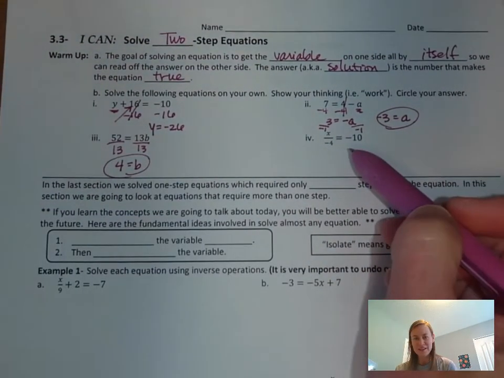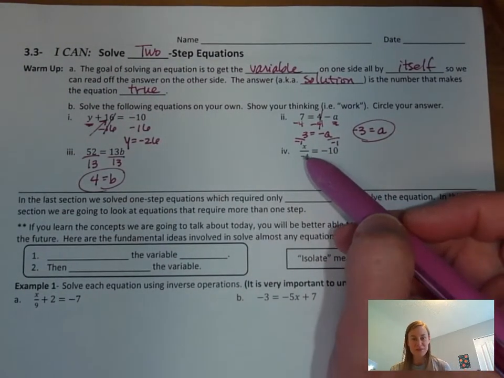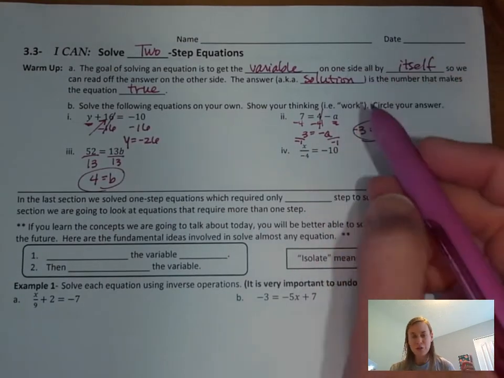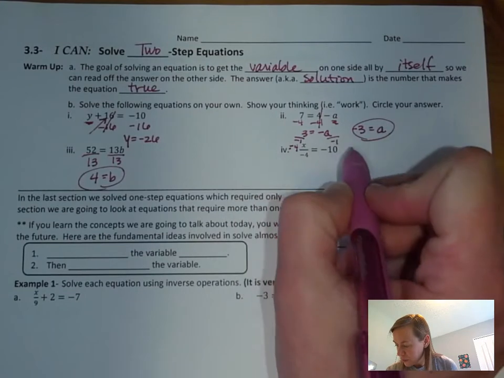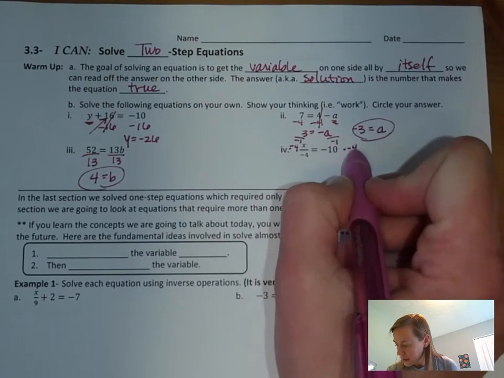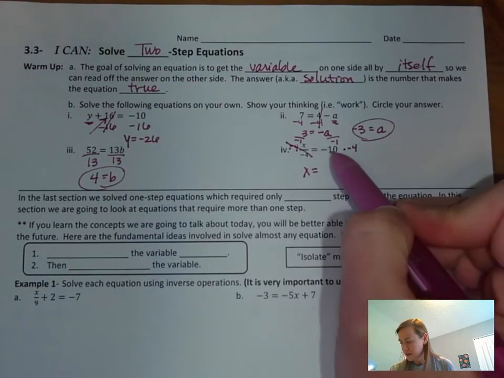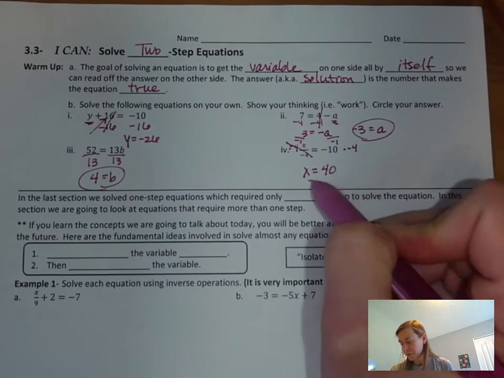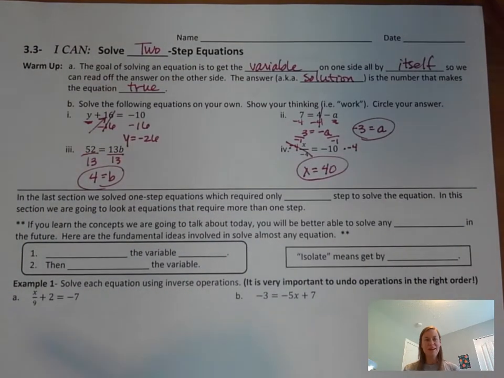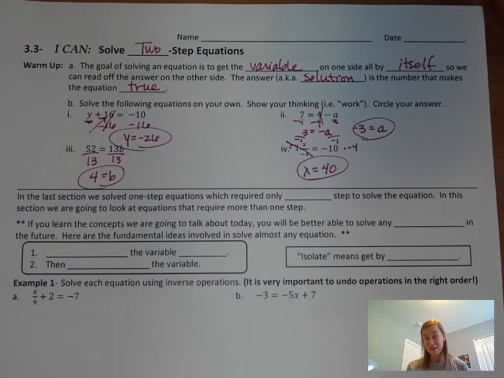And then over here, we have x being divided by negative 4. What's the opposite of divide? Multiply. So multiply both sides by negative 4, don't forget that negative. That cancels, and you'll get x equals negative 10 times negative 4, which is positive 40. All right, I hope you got all of those. And let's go on to our two-step section.